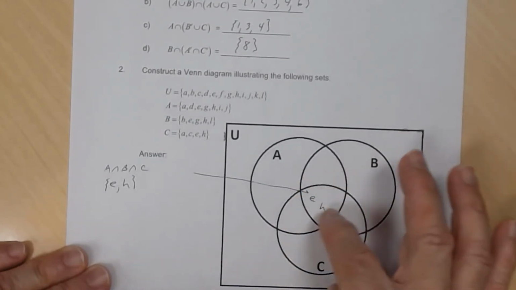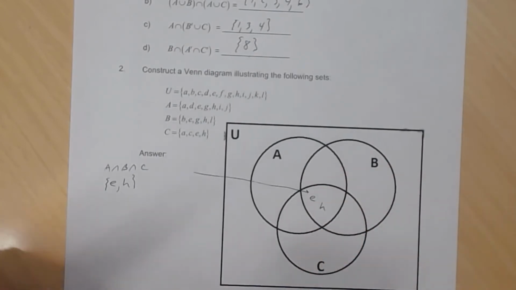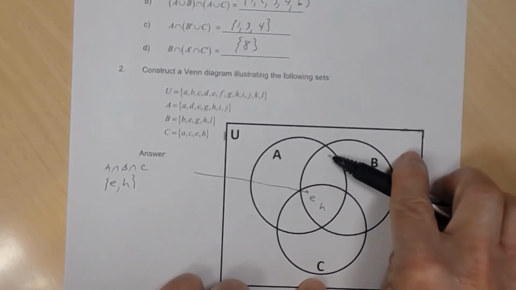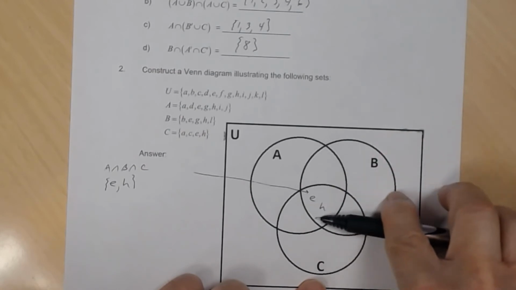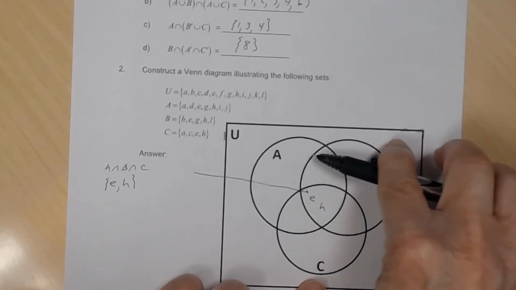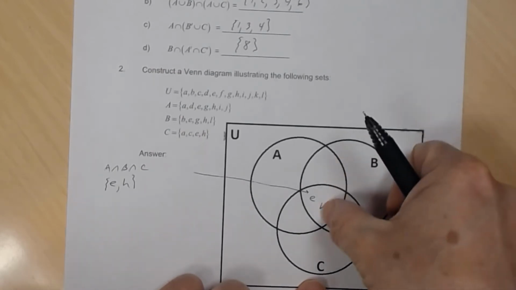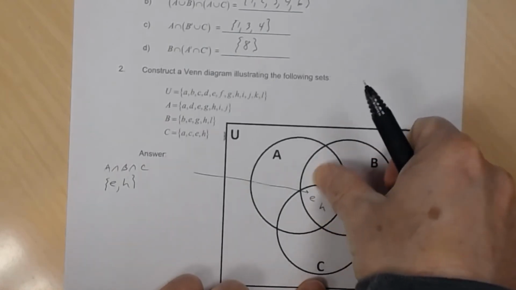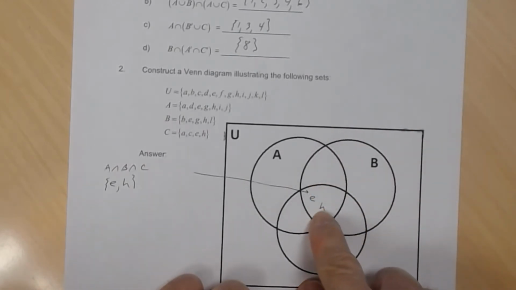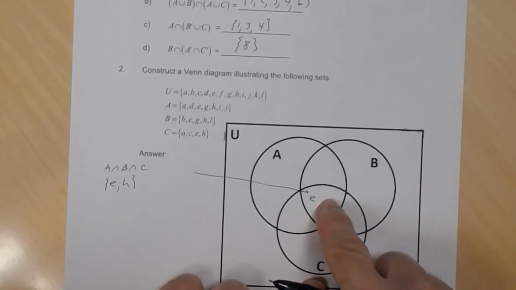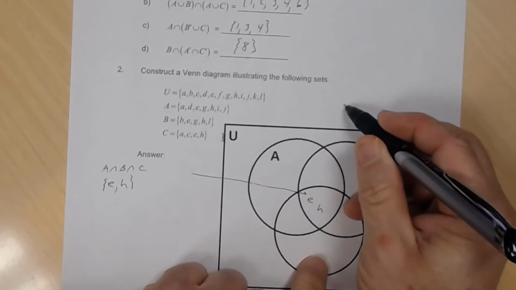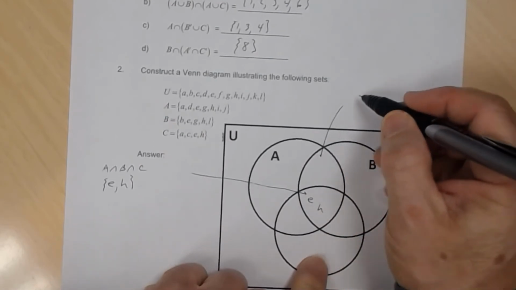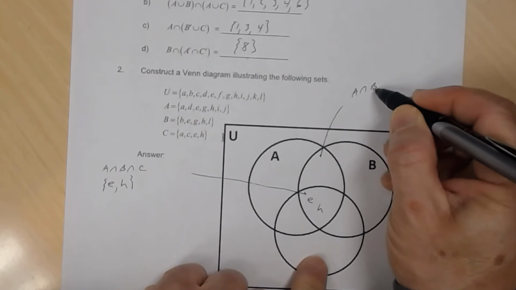All right, it does not matter which one you look at next. So let's look at this one. All right, now be careful, because remember, if you just look at this little piece right here, that piece indicates what A and B have in common, okay? But remember, E and H here are the elements that all three have in common. So let's look at this. So in looking at this, what I would do is ask myself, what's A intersect B, okay?